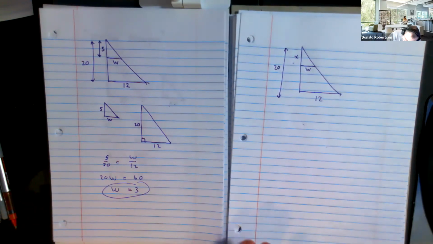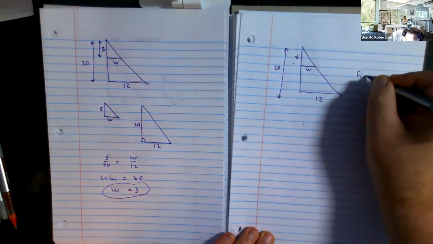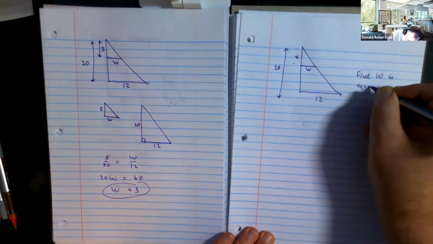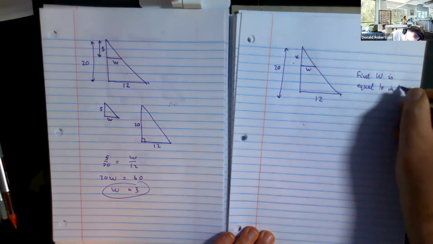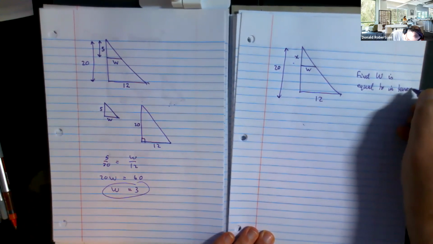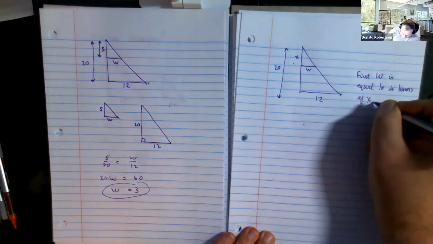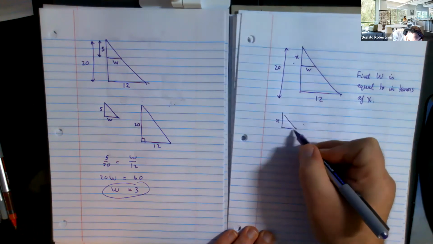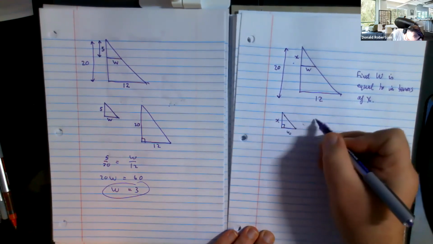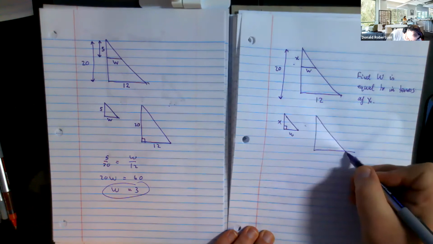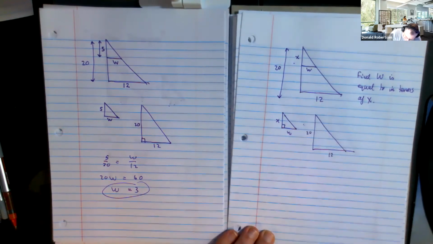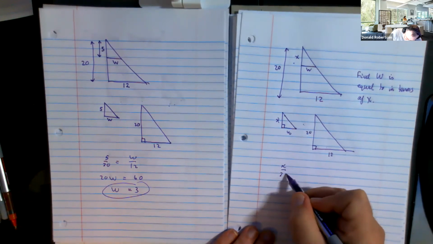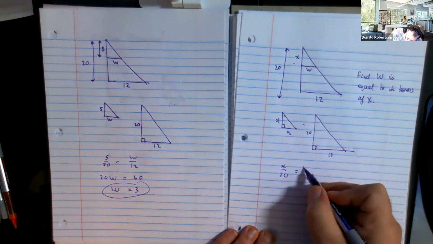And what I want here is to find out what w is equal to in terms of x. So my little triangle looks like that, and the big triangle looks like that. So x over 20, those two corresponding sides, is w over 12.